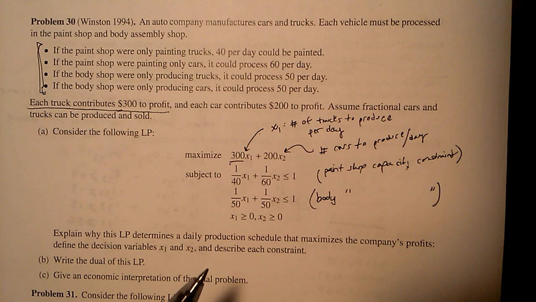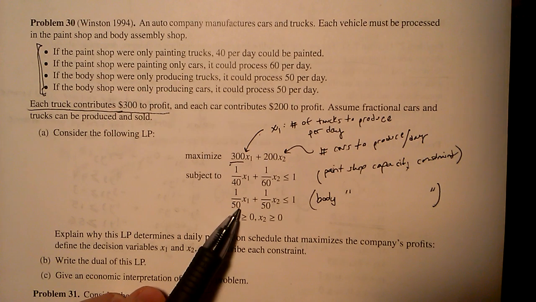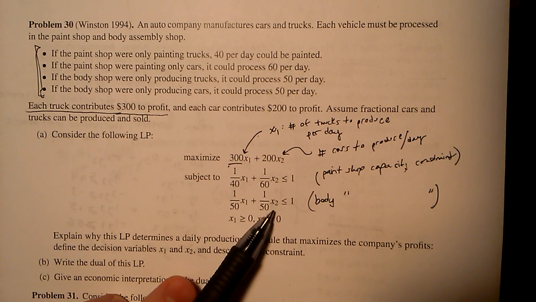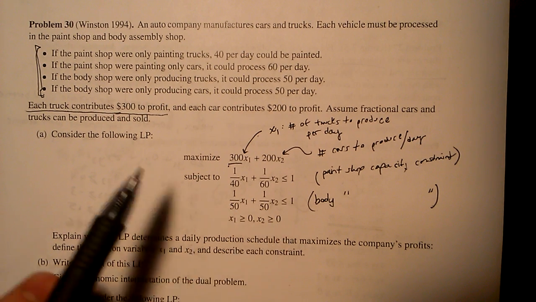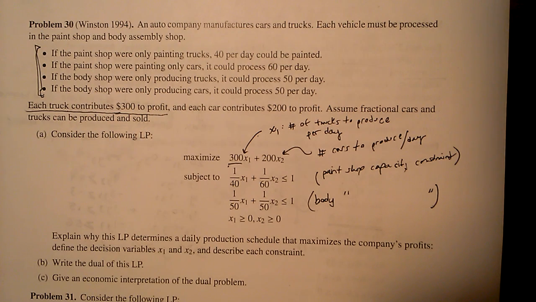And the second constraint is just analogous for the body shop. You see it says 1/50th times the number of trucks plus 1/50th times the number of cars less than or equal to 1. And the body shop, interestingly, can produce 50 cars or 50 trucks. So this constraint just ensures that the daily production plan doesn't exceed the capacity of the body shop. So I call it the body shop capacity constraint.